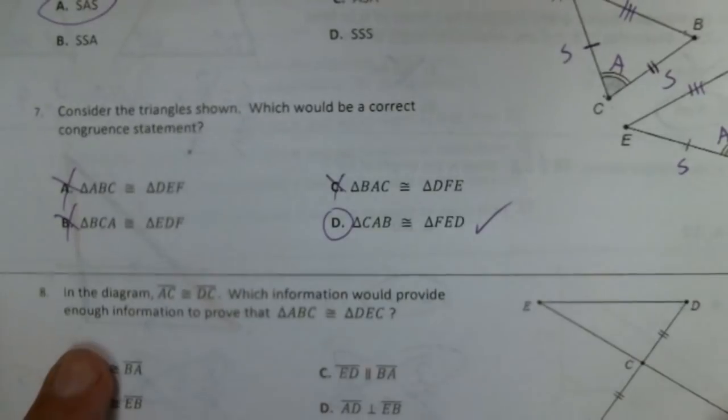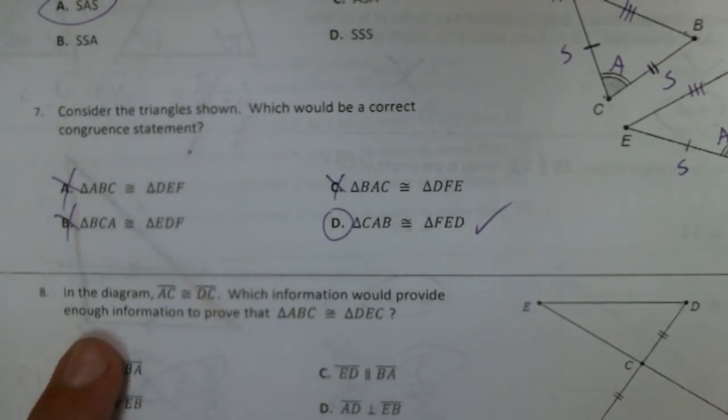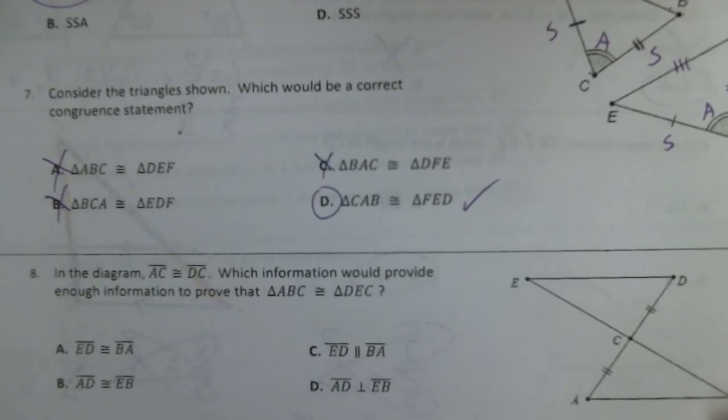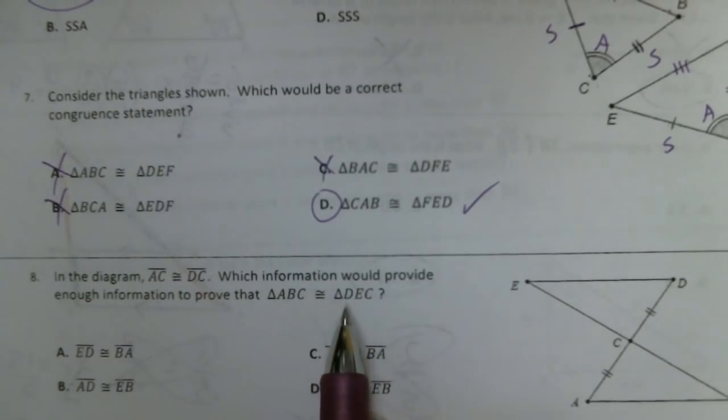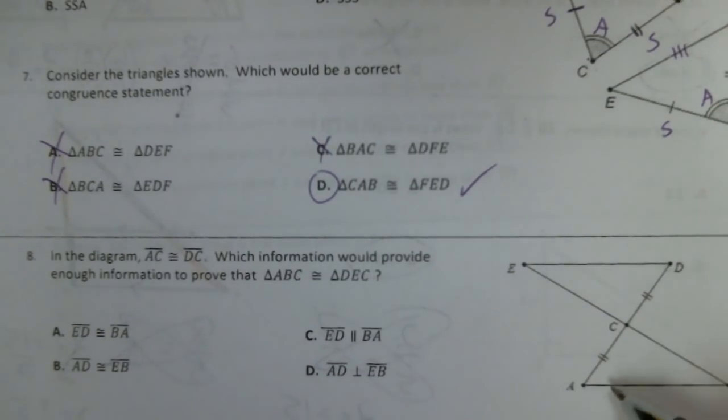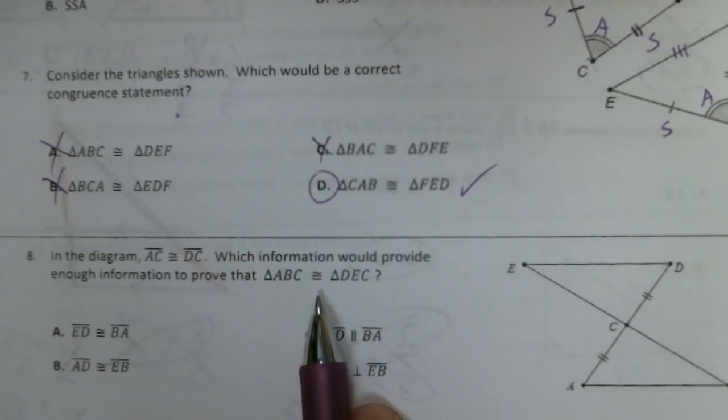Okay, number 8. Which information would provide enough information to prove that triangle ABC is congruent, not similar, congruent to triangle DEC? Okay, AC is congruent to DC. Okay, so they already have the ticks there for us. That's fine. What other information do I need to prove that the triangles are congruent?